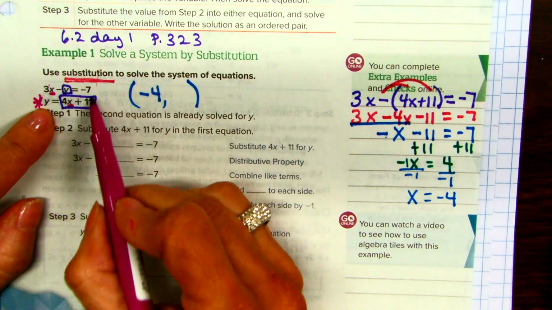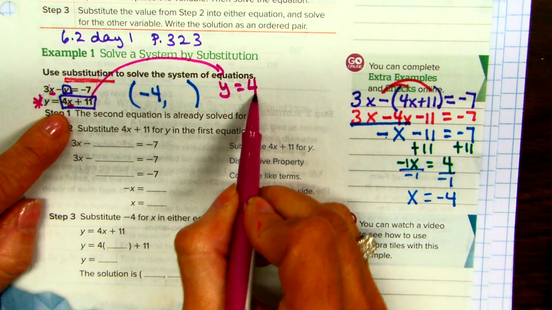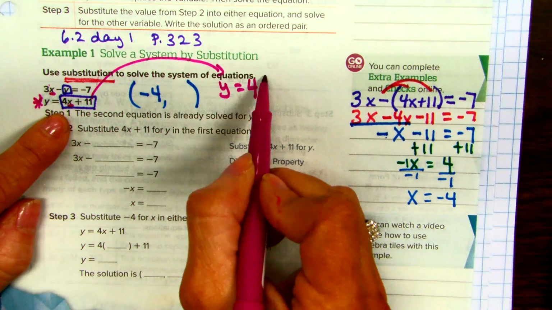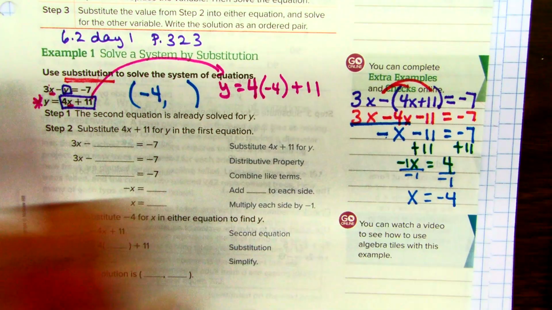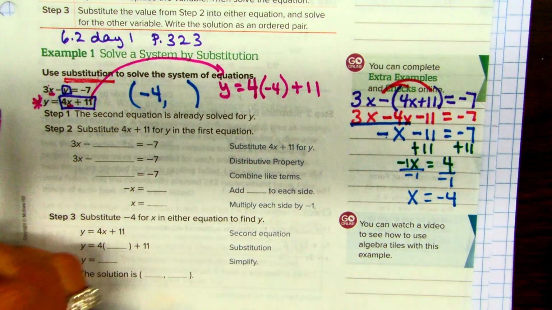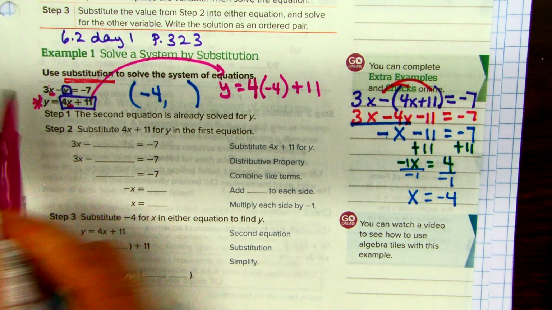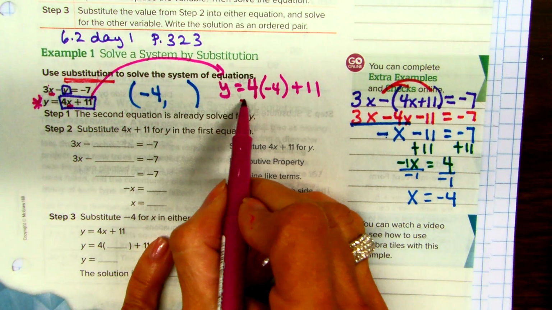All I have to do, y equals 4, plug in negative 4 for x, plus 11. You're just basically substituting again. But just so you know, if you plug the negative 4 into the first equation, you'd get the same answer. It doesn't matter which one you plug into. Find one that's easier. And today there will always be one that's easier, and that's the one that already has y by itself.